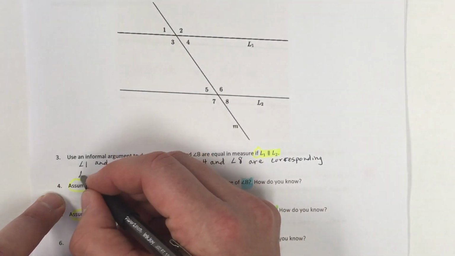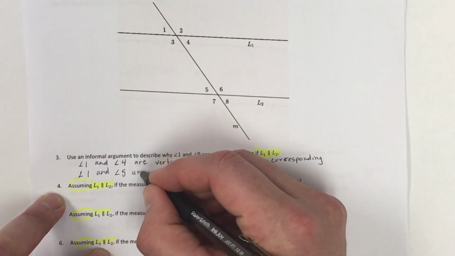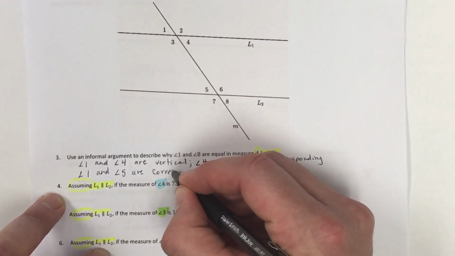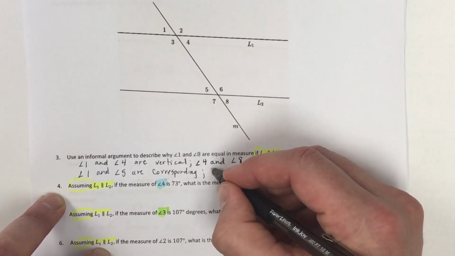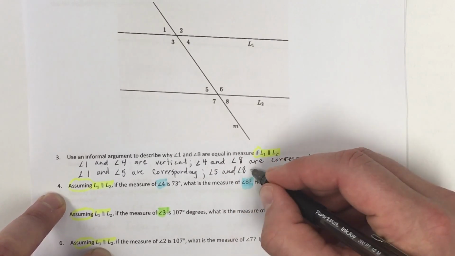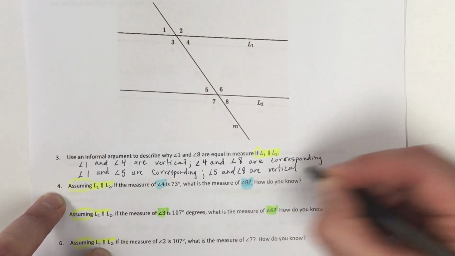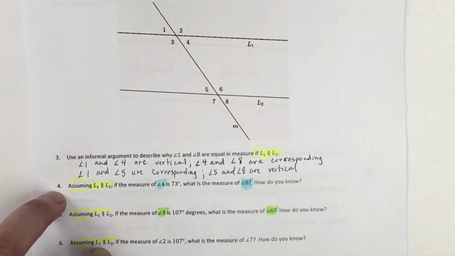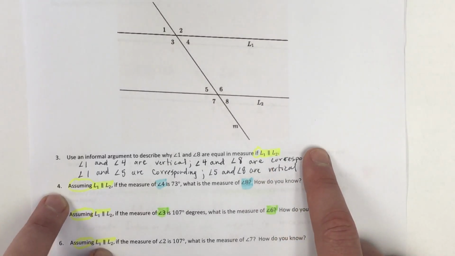A different argument might be angle 1 and angle 5 are corresponding. Angle 5 and angle 8 are vertical. Okay, you might want to pause your video as you're writing this down to go back and color code vertical and corresponding from the previous section.